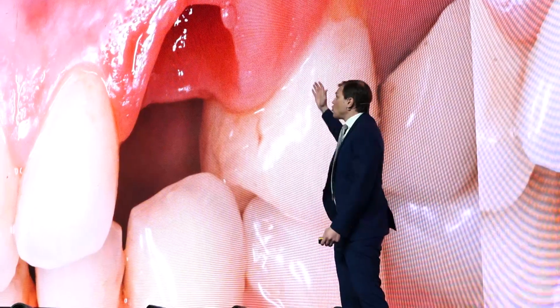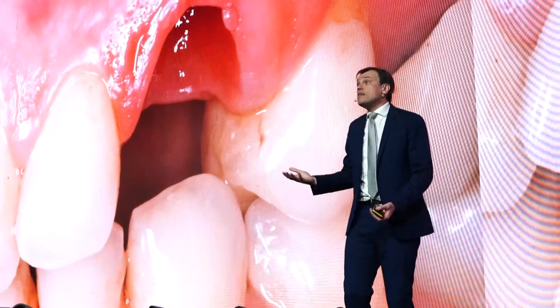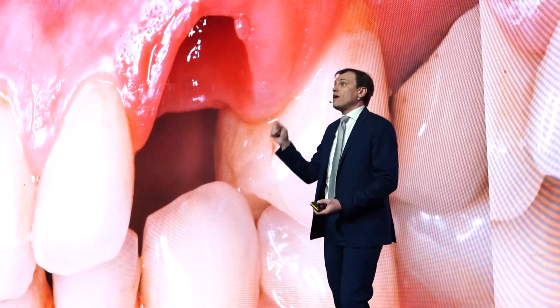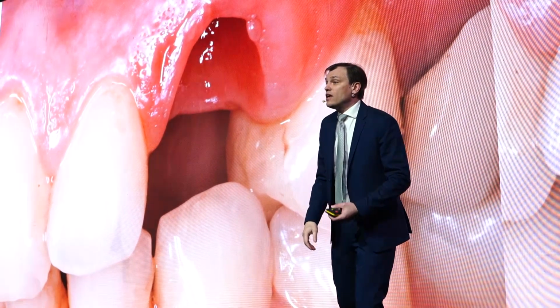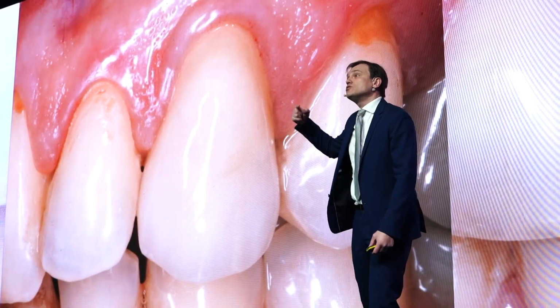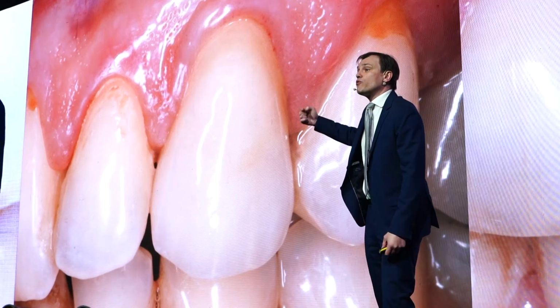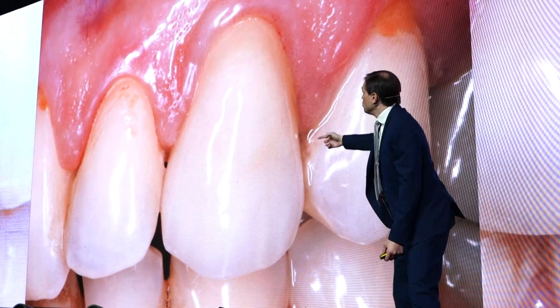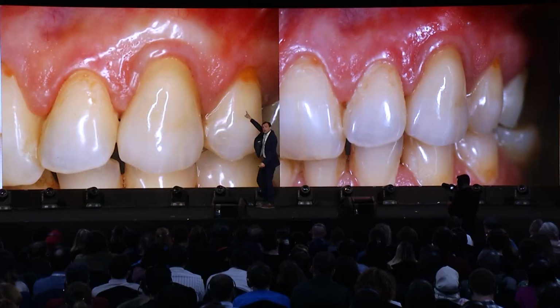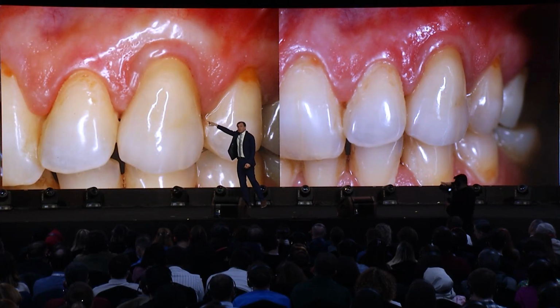We have the contour which was maintained by immediate implant placement, deliver the restoration, and you see soft tissue improvement with time. You see that this rim above the tissues, above the crown, it's getting thicker.